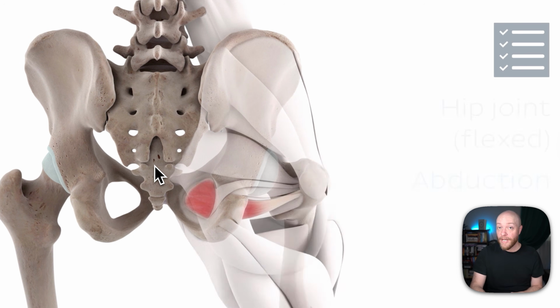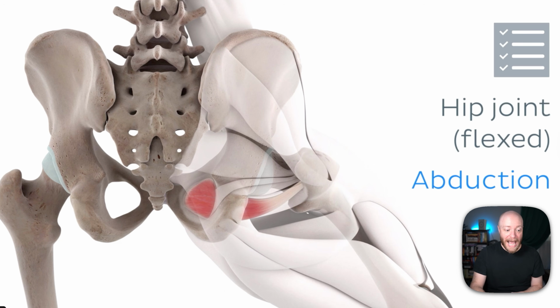But it's also going to do another action, and it's called abduction of a flexed hip. I'm going to rewind this so we can see this again, but it's kind of like you're chicken winging it. Right? So first you have to flex the hip, and then you're going to abduct it after that. It's kind of like a dog lifting its leg to urinate.